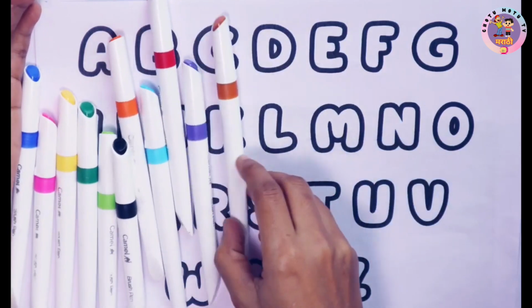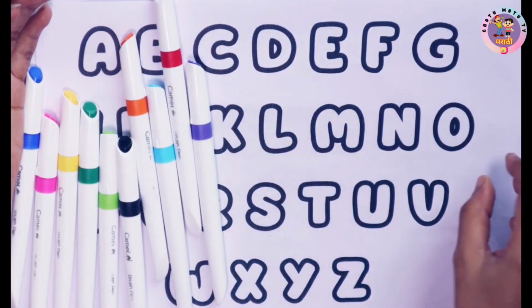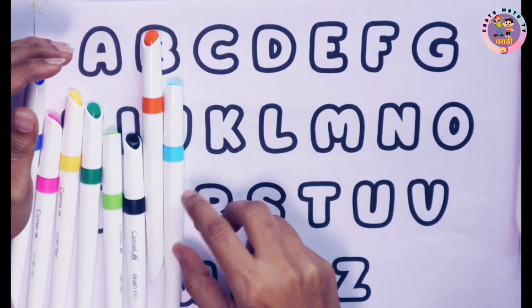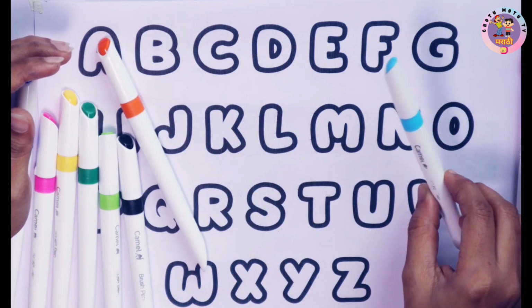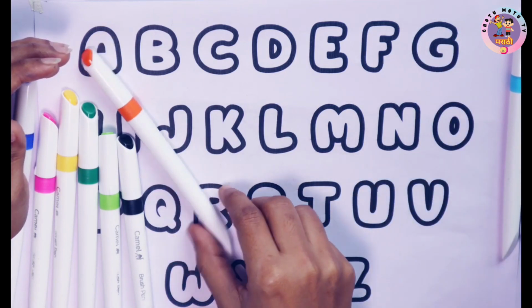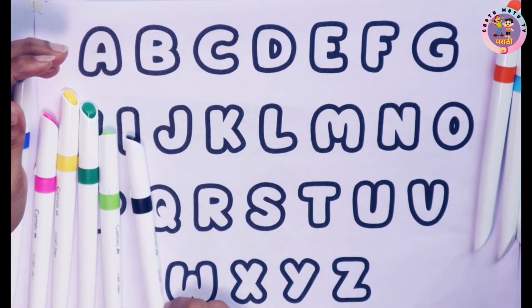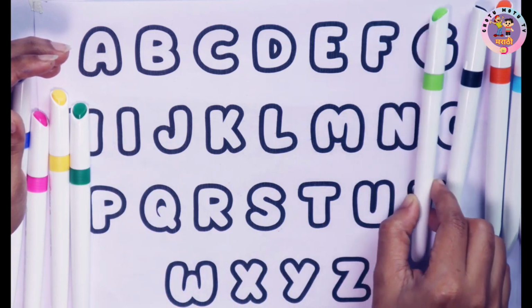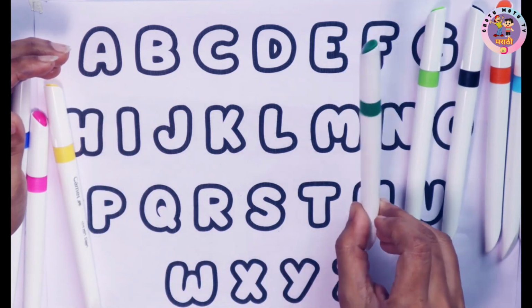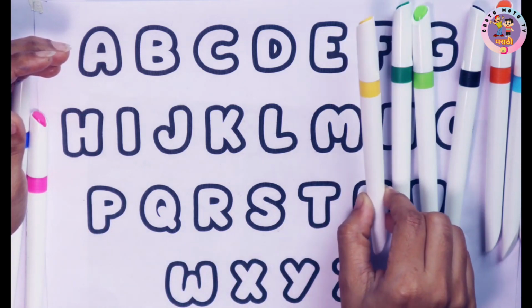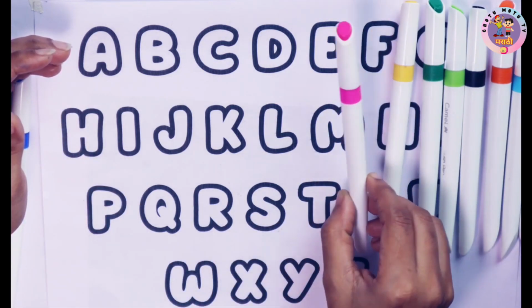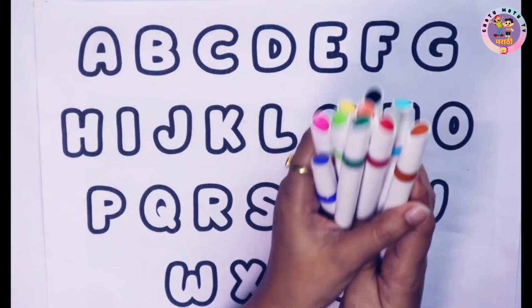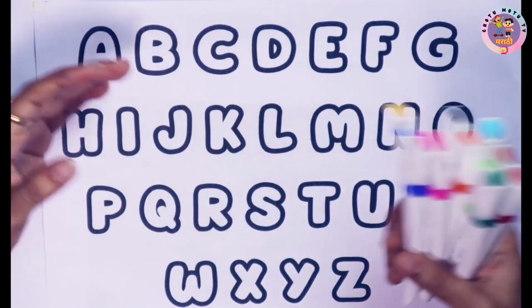Wow! Brown, red, sky blue, orange, black, light green, green, yellow, pink, blue. Now, let's color these alphabets.